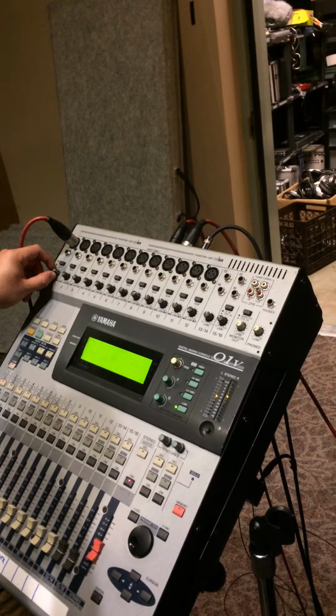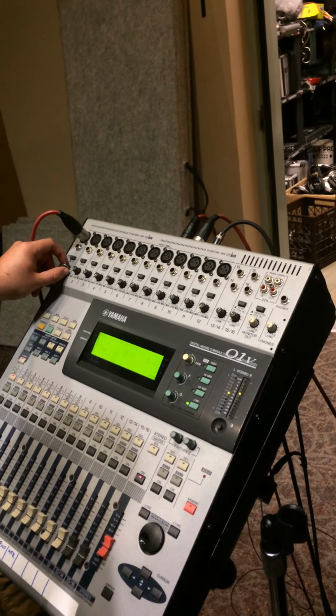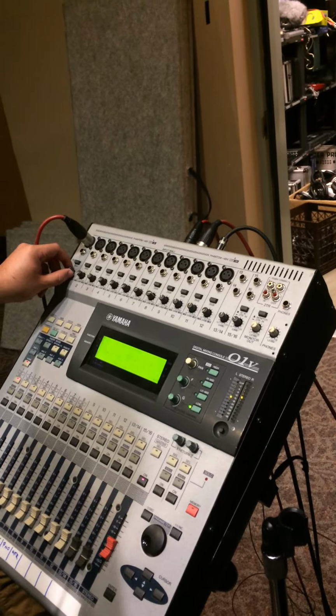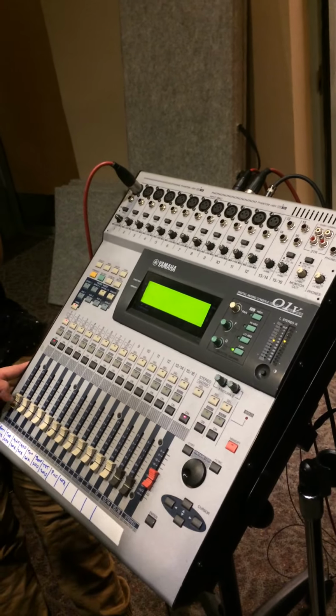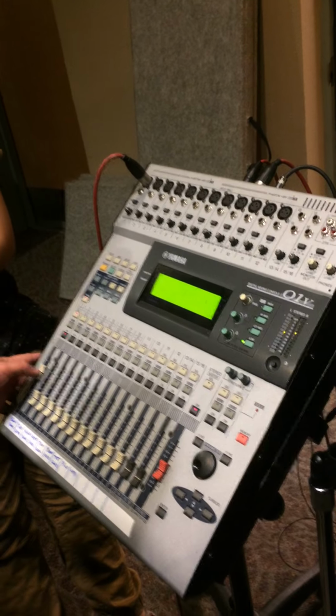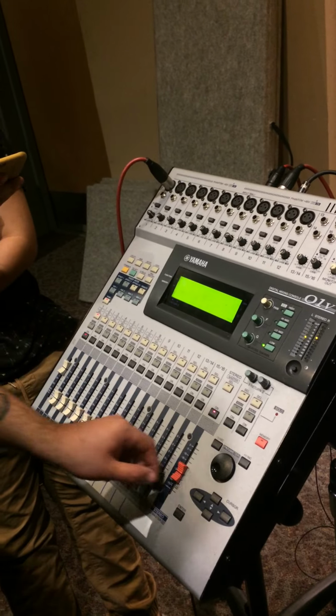You're gonna just want to take it all the way. More than likely, it's gonna be perpendicular to the right. That's kind of where it sits. That's nice and not clipping. Then you're gonna go down here. You're gonna hit on for your channel. You're gonna raise your channel up to nominal as best you can.